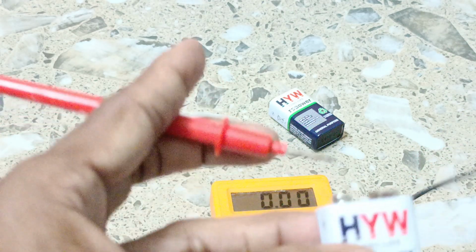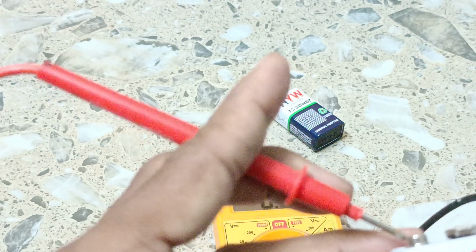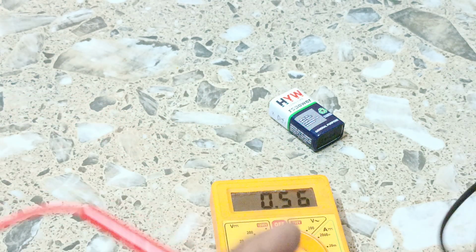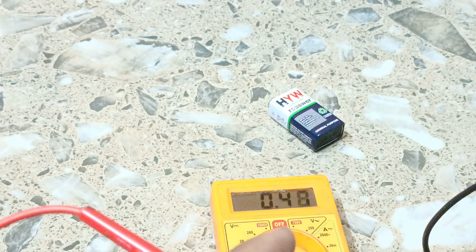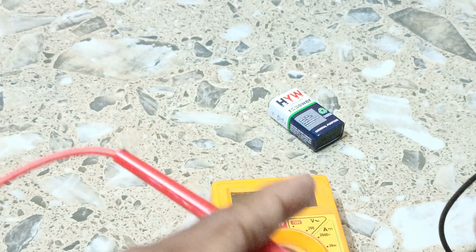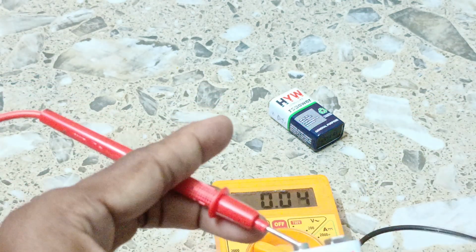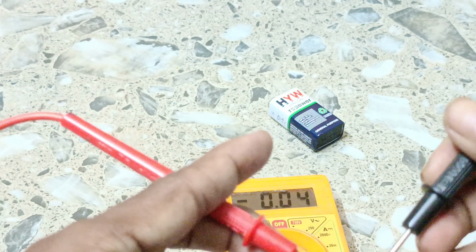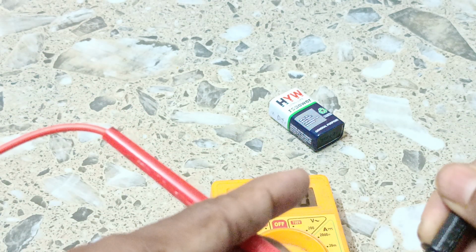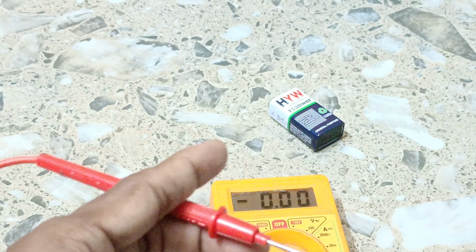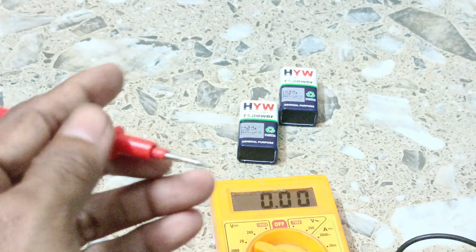You see, if we put the positive terminal of this cell with the positive probe and the negative terminal with the negative probe, then you see this is 0.37 volt, right? If we change the probe, it will say negative potential, and you see it is minus 0.26 volt. It is minus because we are changing the probe, right?